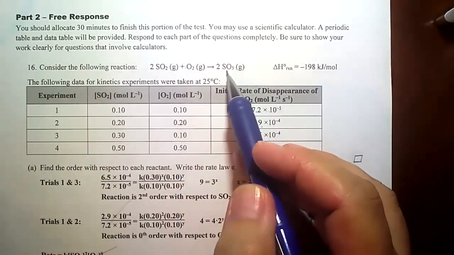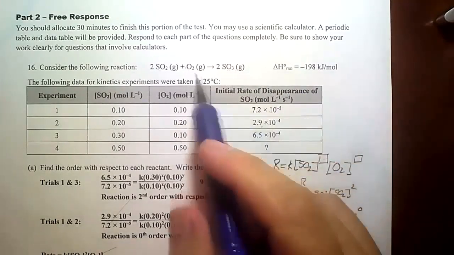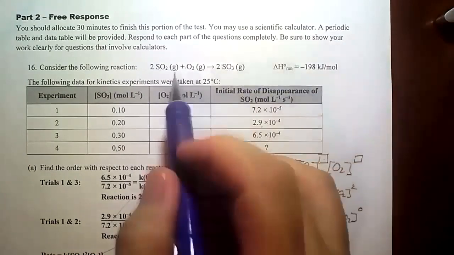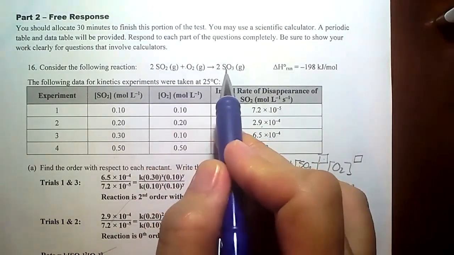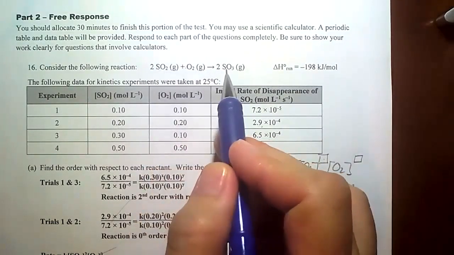On D, we're asked for the rate of appearance for SO3, and that's the product. And it says for experiment 2. Well, the rate of disappearance for SO2 in experiment 2 was this, and according to this balanced reaction, for every 2 that disappear here, you get 2 appearing there. In other words, it's the same amount. If you put in 100 of these, you get 100 of those.